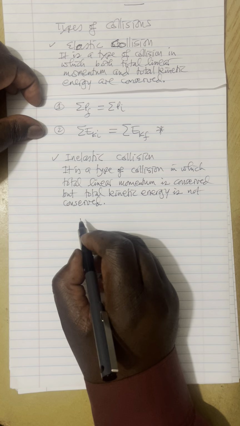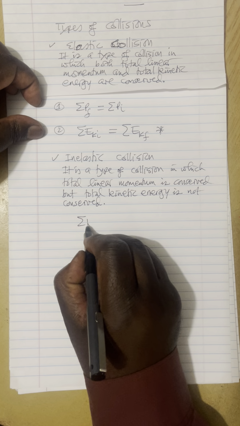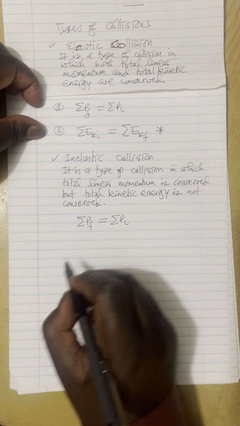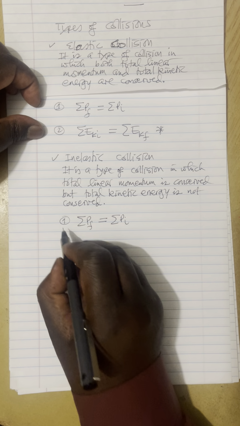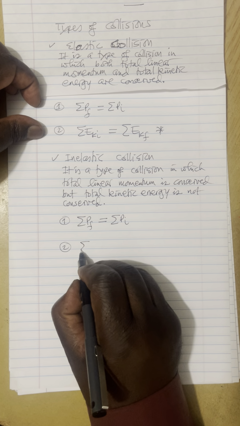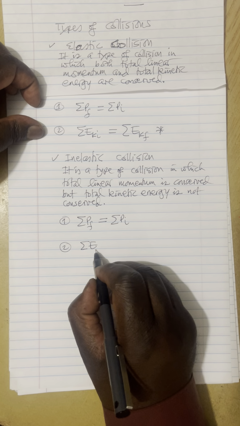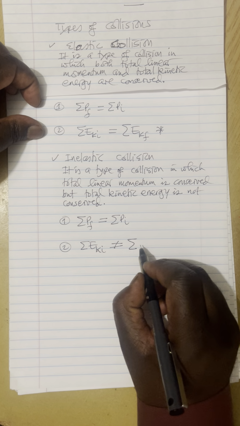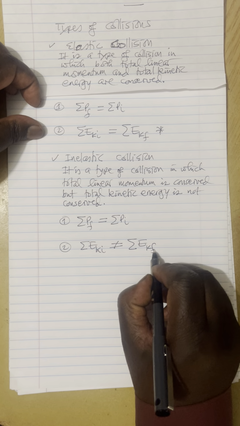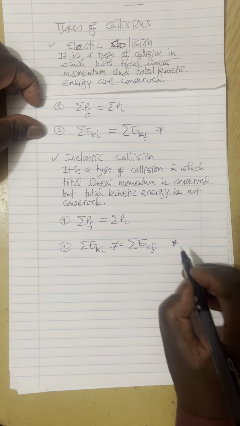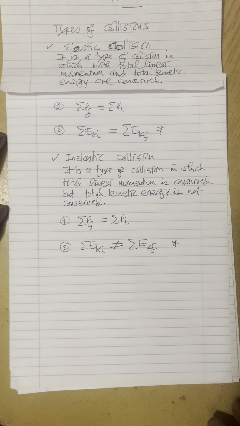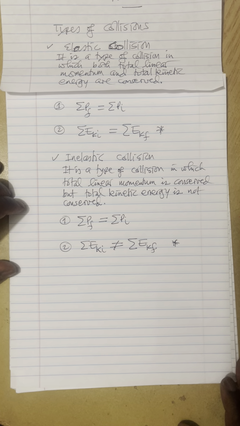So what are we saying mathematically? We are saying total final momentum equals total initial momentum. Condition number one. Condition number two, total kinetic energy initial is not equal to total kinetic energy final. This is the defining statement or equation, the one that we use to define inelastic collisions.